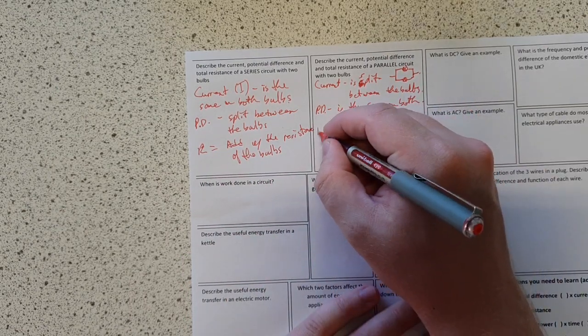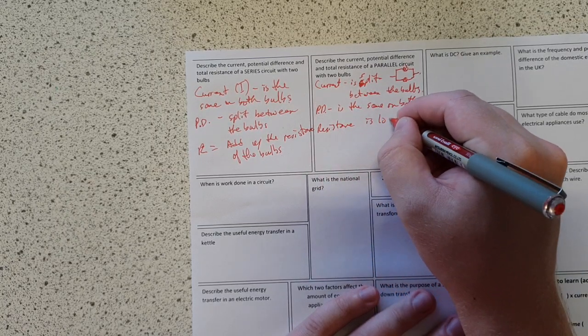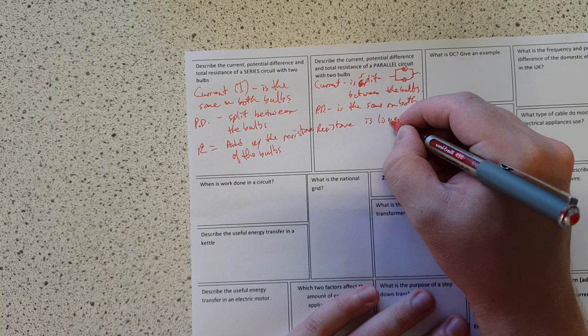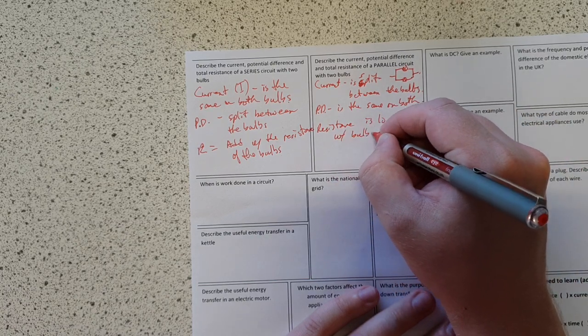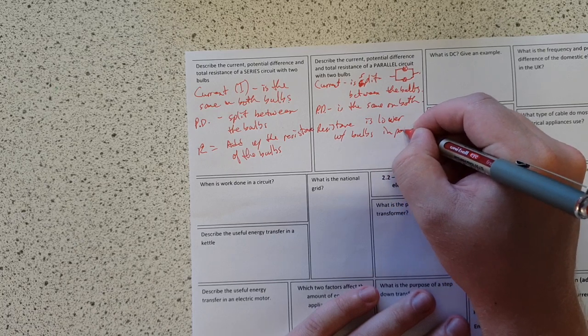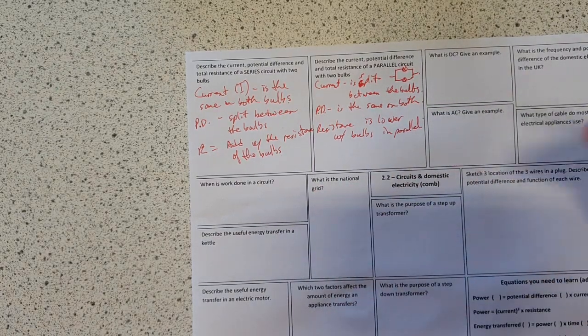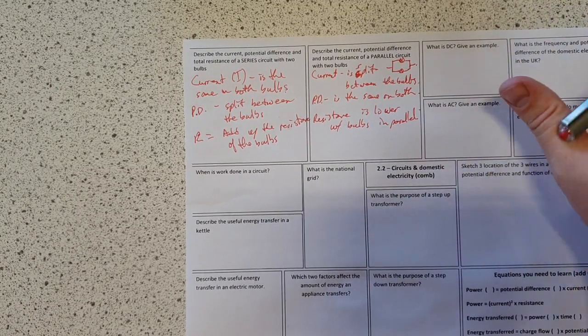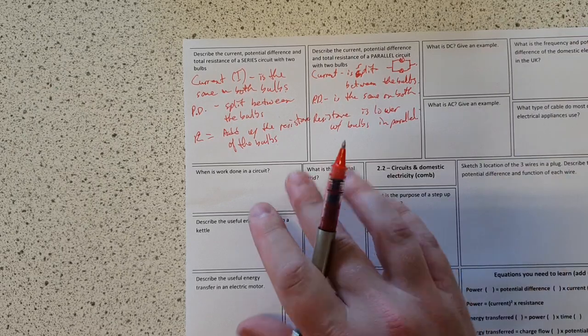And resistance is lower with bulbs in parallel. So you actually get more current flowing overall the more stuff you hook up in parallel.